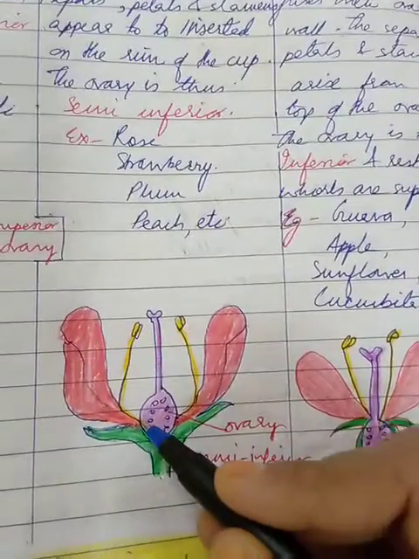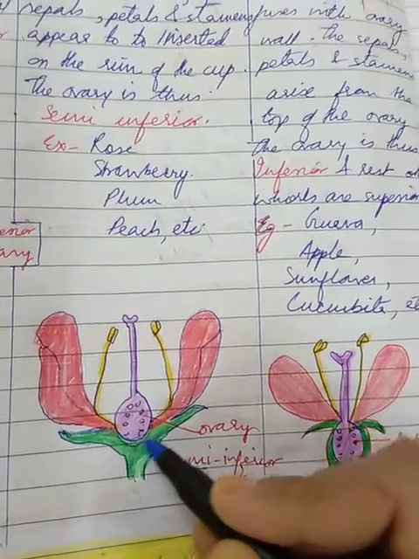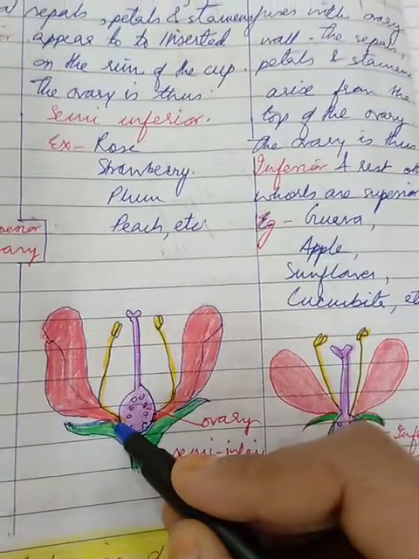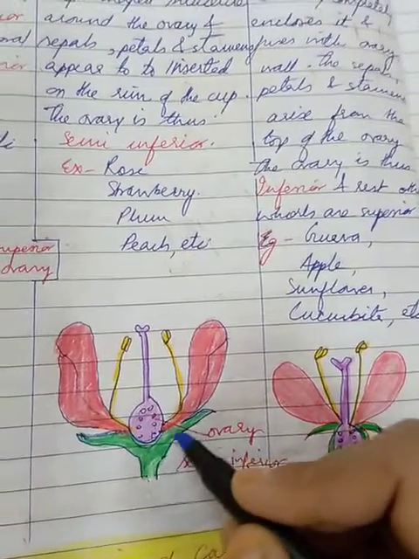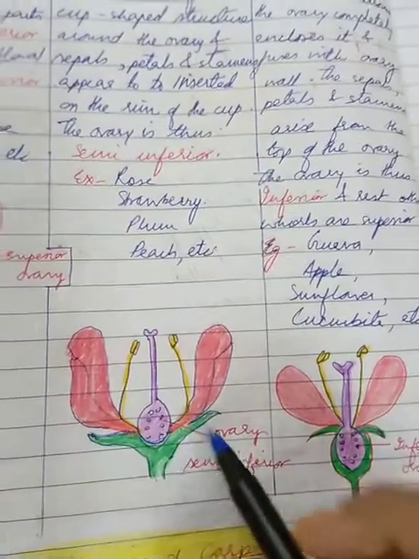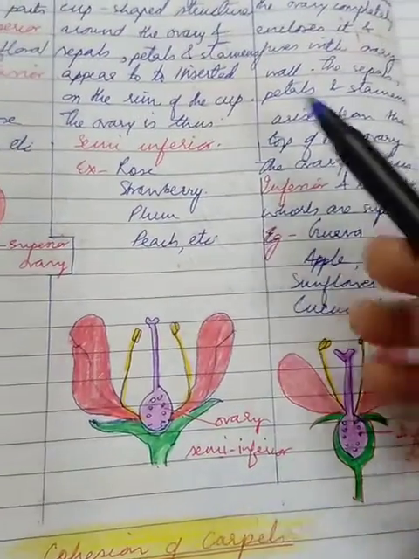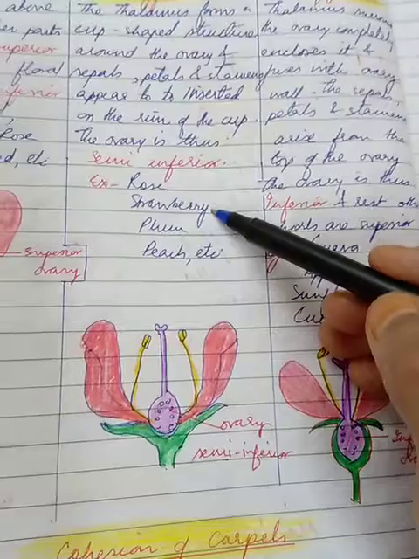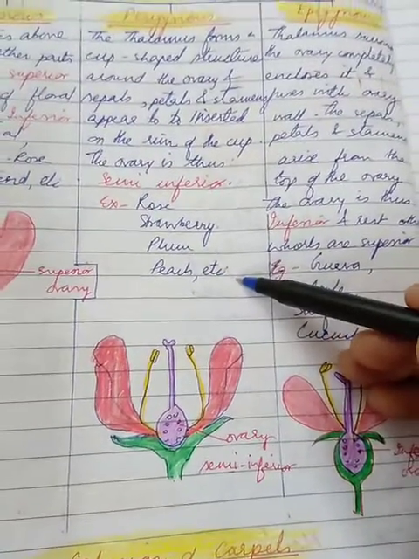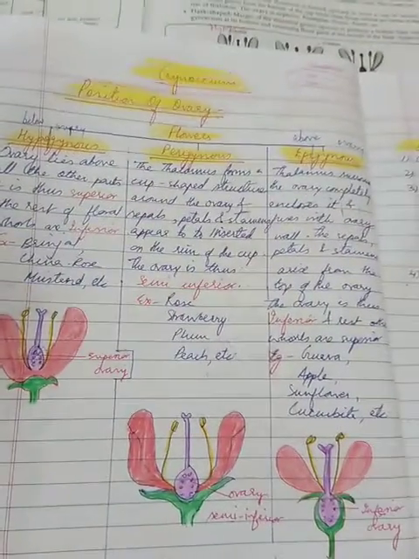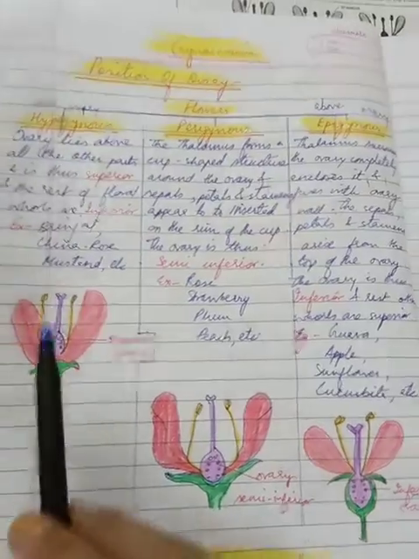So look here, if this is the cup, then at just the border rim of this, everything is as if attached. So the ovary is semi-inferior. This can be seen in rose, strawberry, plum, peach, etc. So this was very simple, children, yet a very important floral term.